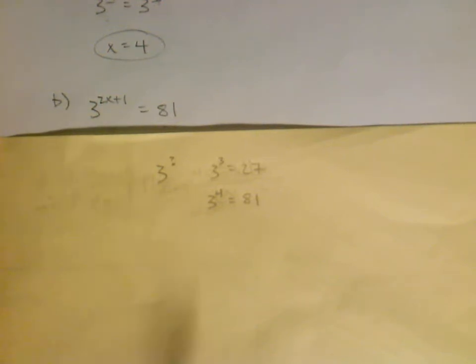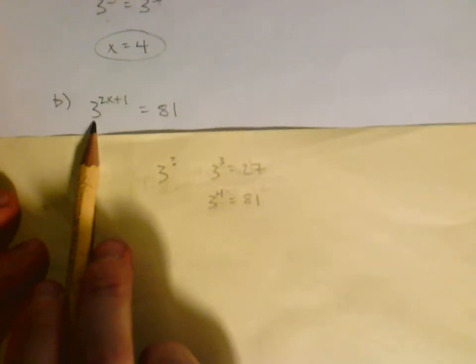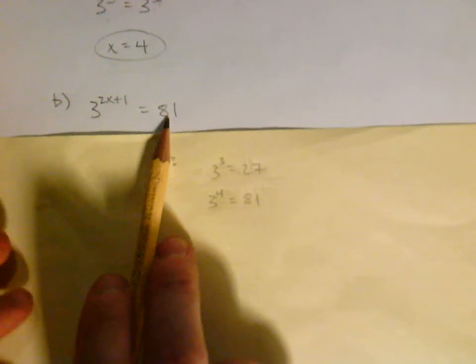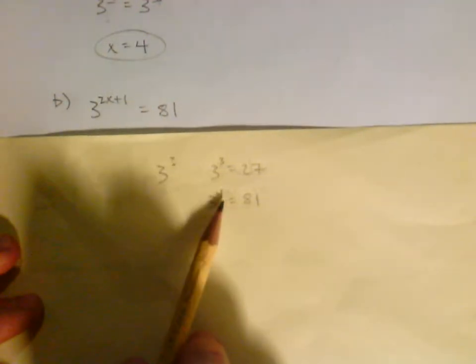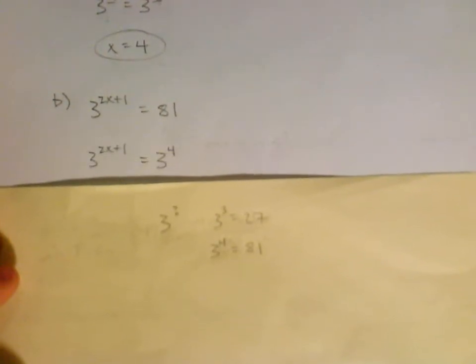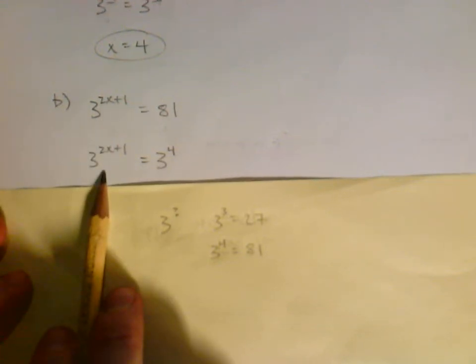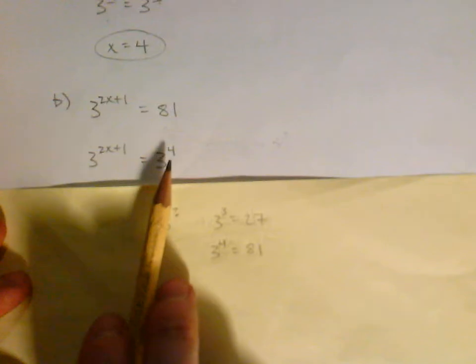Okay, so when I see this, I say, all right, my base here is 3. So I want to rewrite this 81 with a base of 3. 3 raised to what? Well, obviously we've already thought that through. It's 3 to the fourth. So I'm going to write this. I'm just copying the left side here. And now I write the 81 as 3 to the fourth.